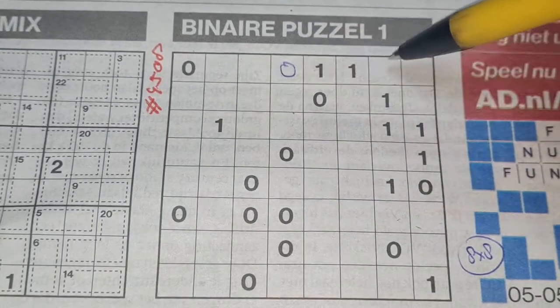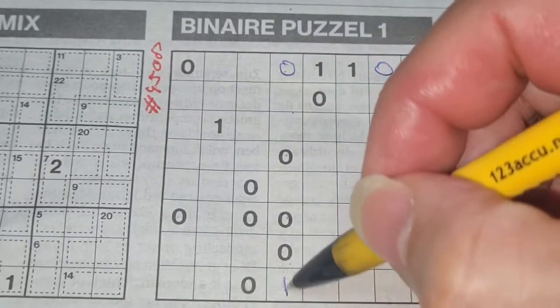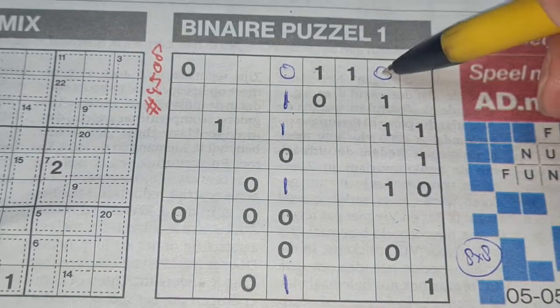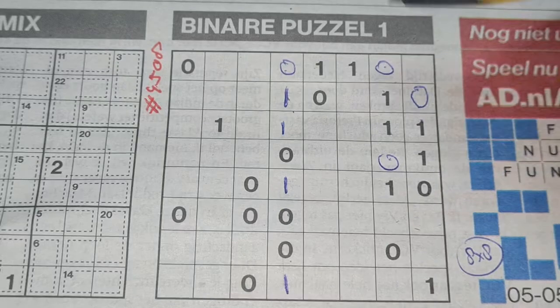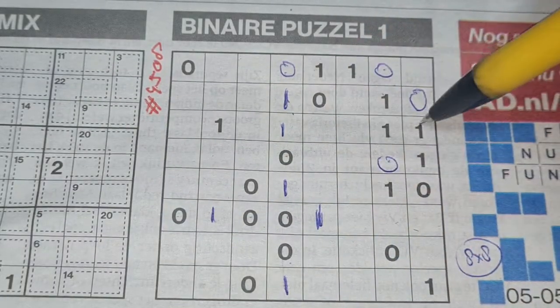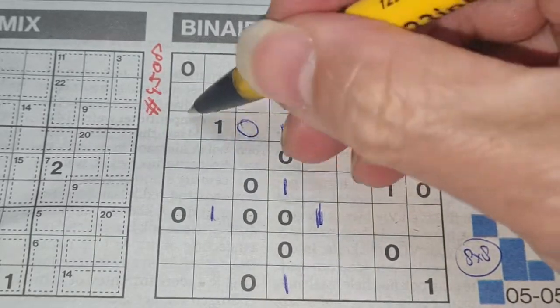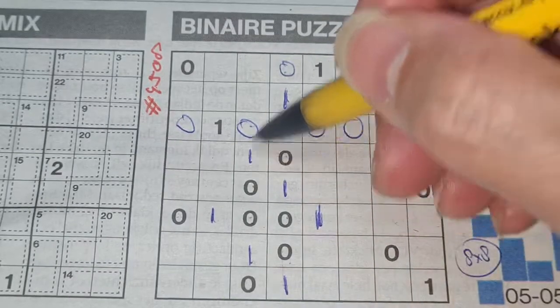Double 1, here no, there no. Now we have 4 O's, so the rest are ones. Double 1, here no, there no. Double O, here 1, there 1. 4 ones we have here, so the rest are O's. 4 O's we have here, so the rest are ones.